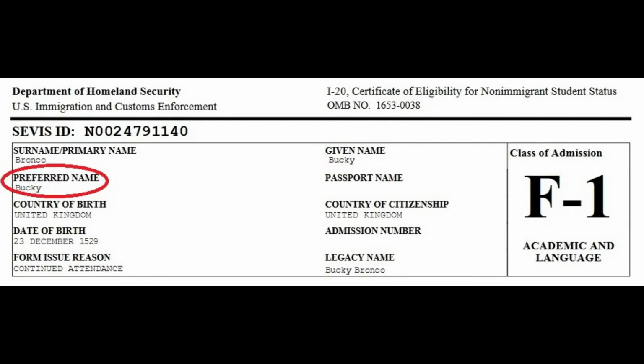Preferred name. This field is used for students that have a legally recognized name order that is different than the name order on the machine-readable line of their passport. This can only be updated under certain circumstances. If you have questions about the way your name appears or have changed your name on your passport, please contact our office.